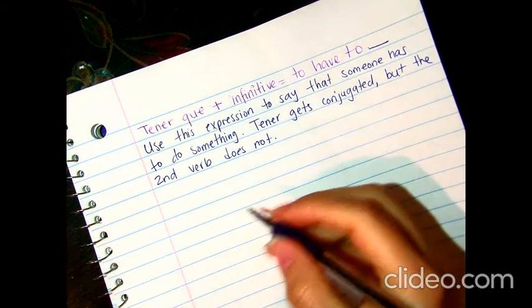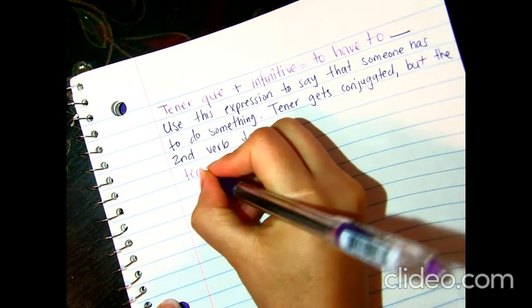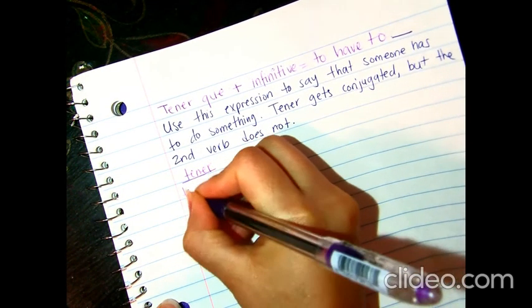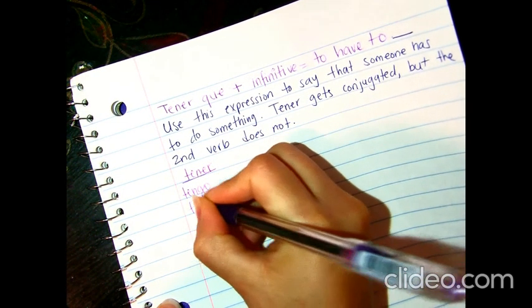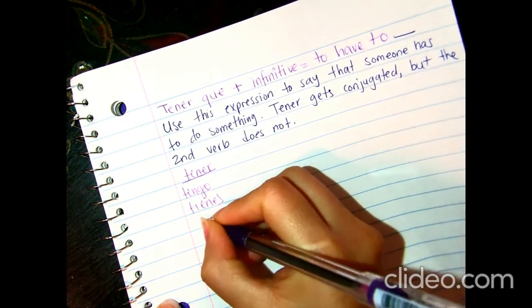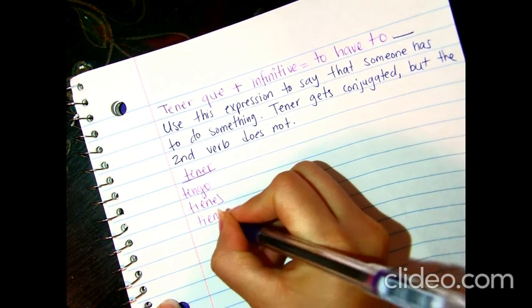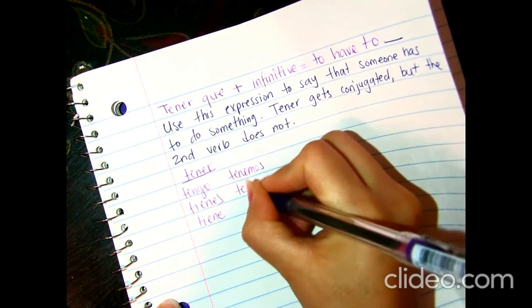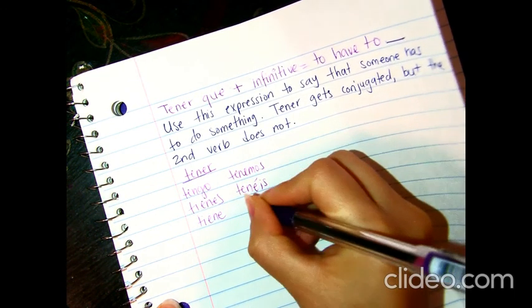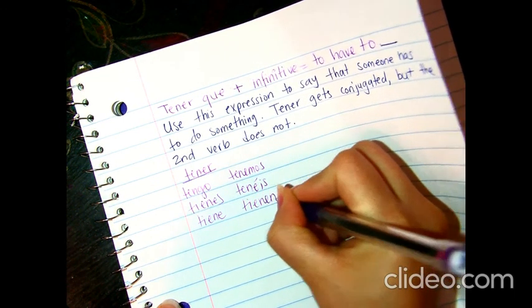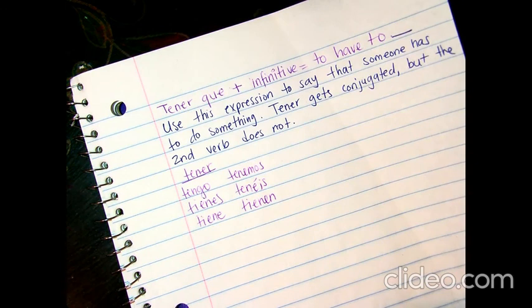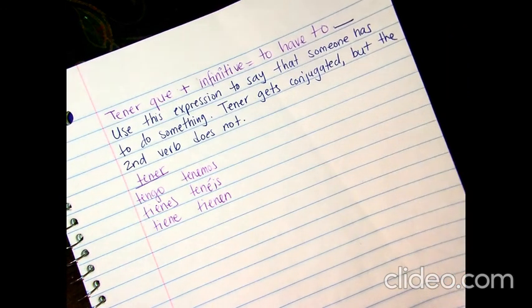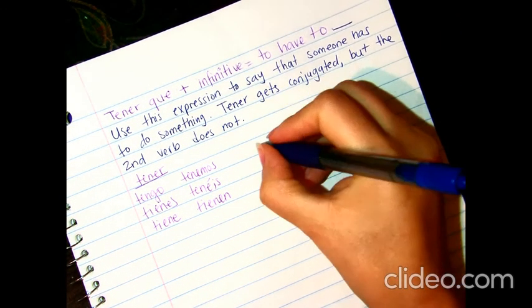Let's review the conjugation of tener. Tener. Tengo, tienes, tiene, tenemos, tenéis, tienen. Muy bien. Okay, say, I have to study a lot.